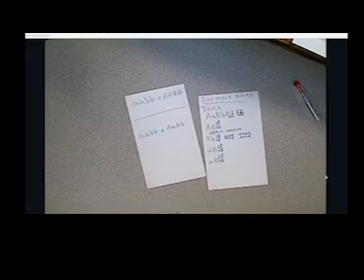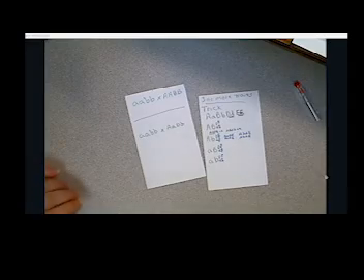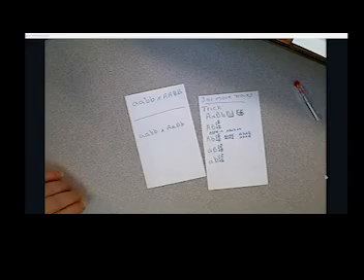I enjoy these. I love genetics. This is one of my favorite things to do. So hopefully this was a help to you with figuring out how to do dihybrid and trihybrid crosses.